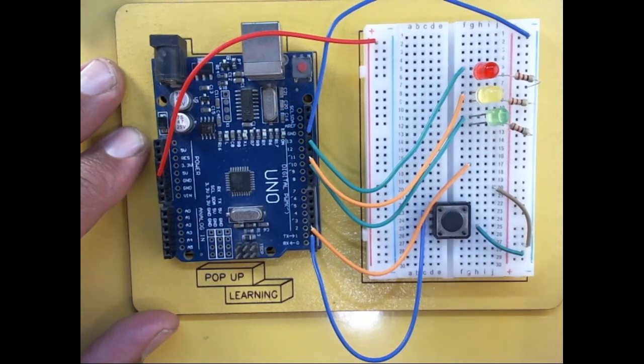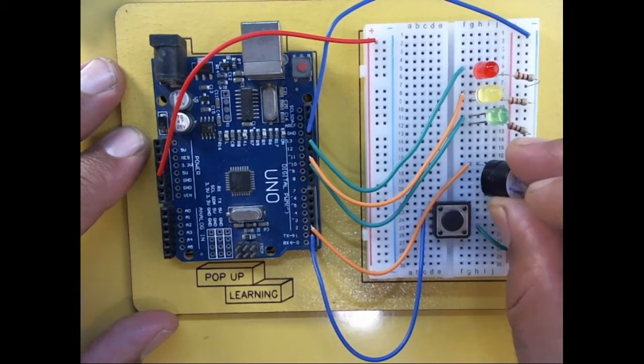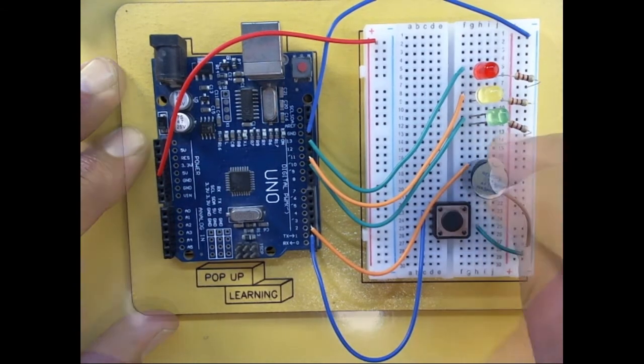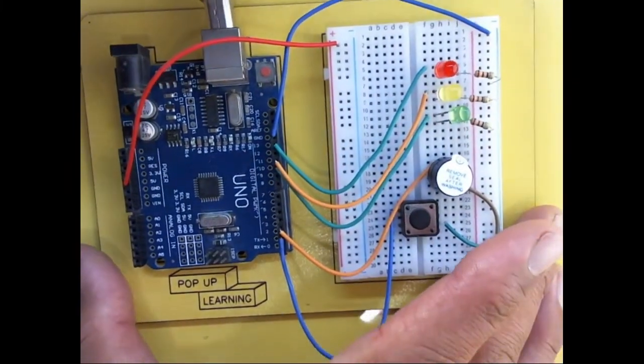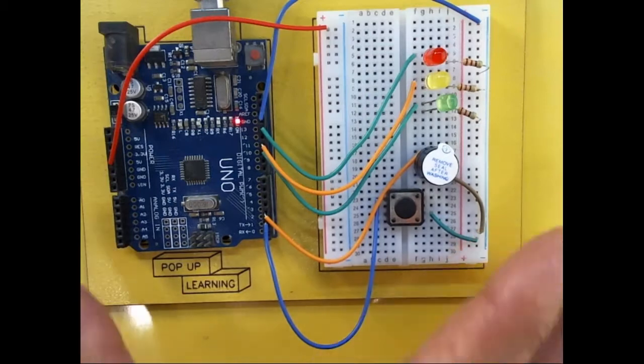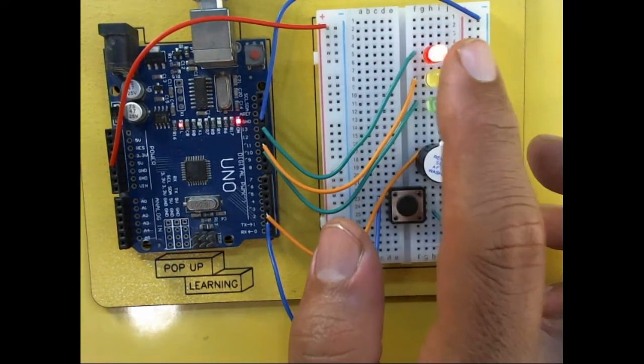Okay. So now what I do is I take the long leg of the buzzer and connect it on 17, and the short leg on 20. That's it. What I'm going to do is connect the Arduino. Okay. Now it still has the same program from before, which is the traffic signal.